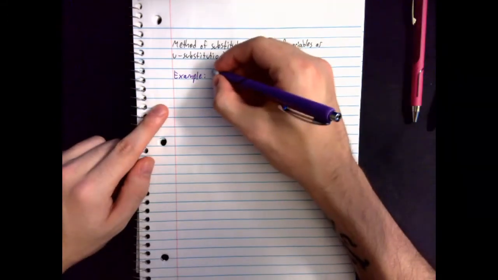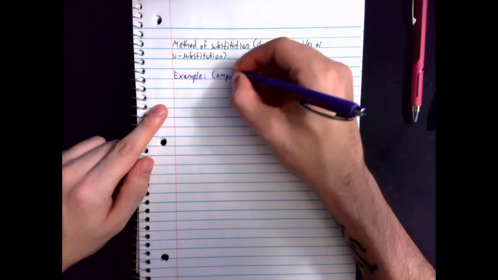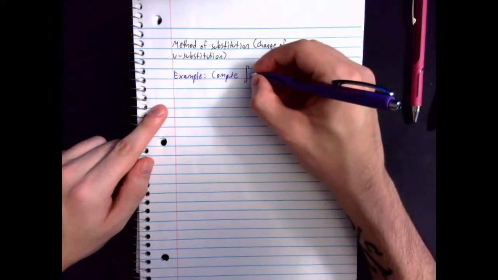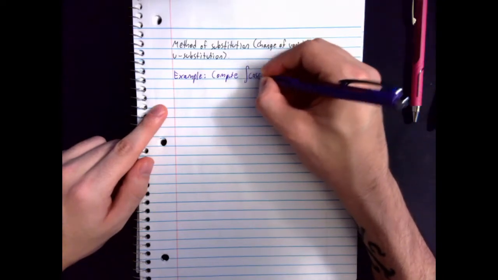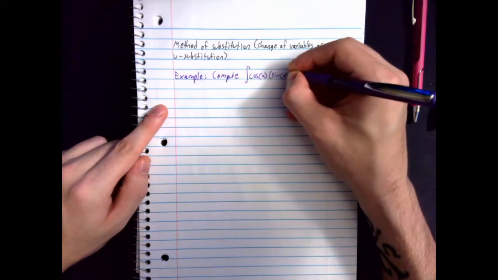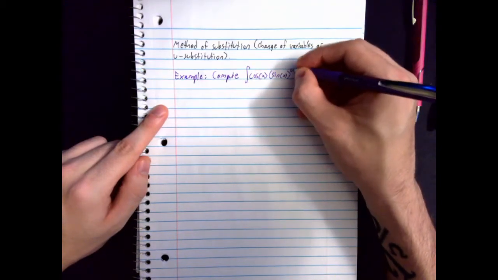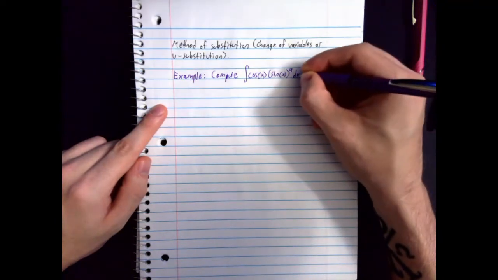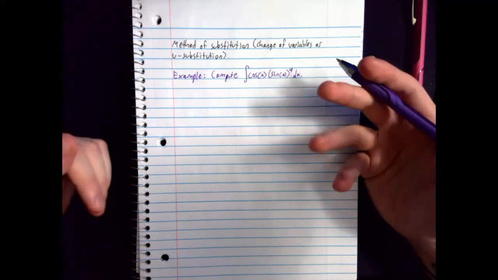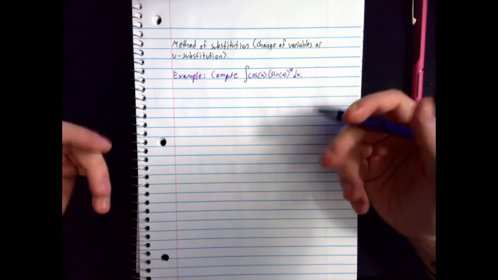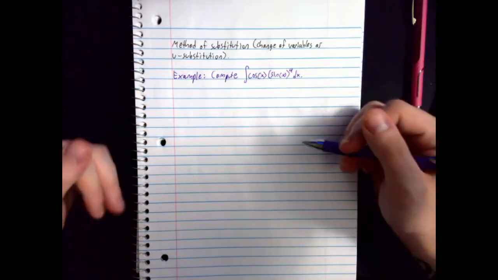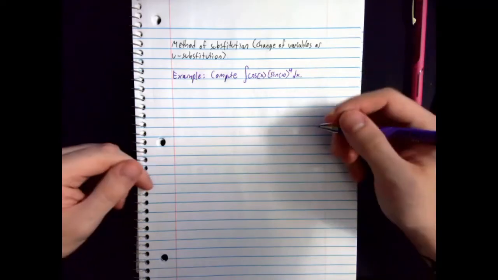So let's say we wanted to compute the integral of, let's say, cosine of x times sine of x to the 4th. Any old power will do. Well, we know how to compute the antiderivative of cosine, and we know how to compute the antiderivative of sine, but how exactly do I do it when I have a product of things like this? Well, what we can do is reverse engineer the chain rule.